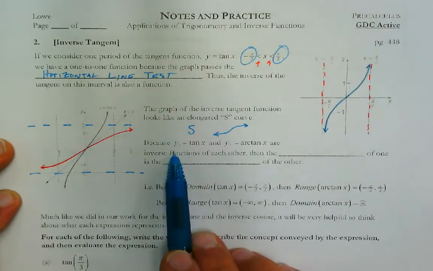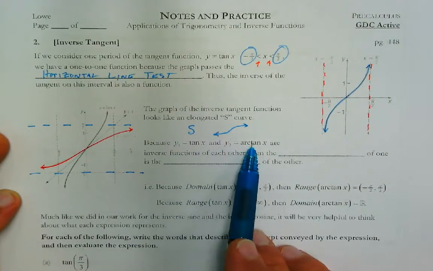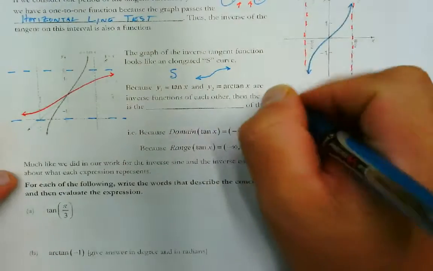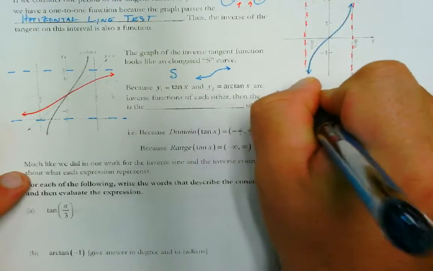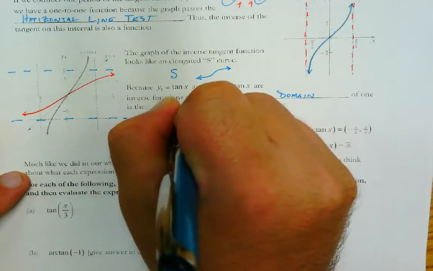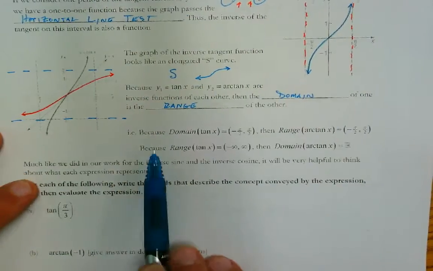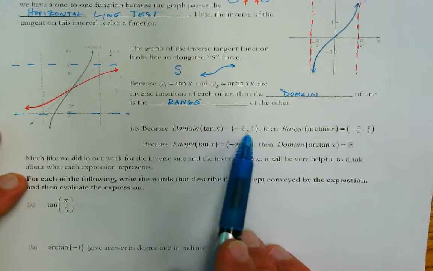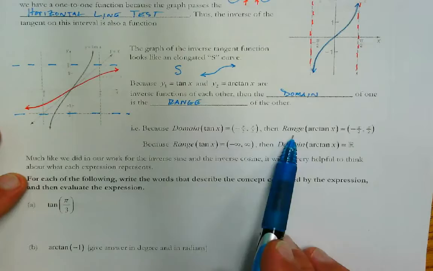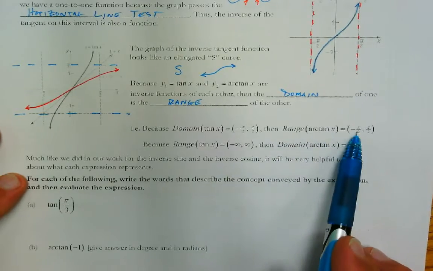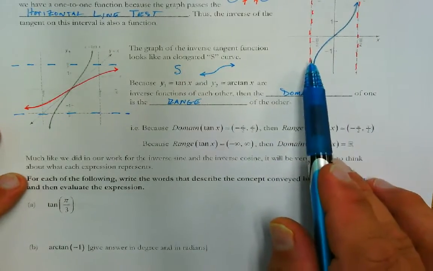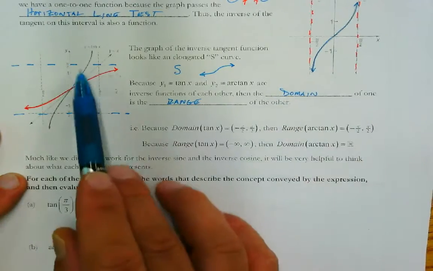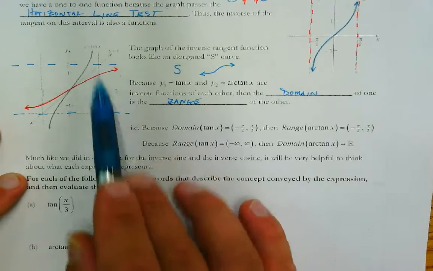Now, because y1 equals tangent of x and y2 equals arctangent of x are inverse functions, the domain of one is the range of the other. So because the domain of the tangent is from negative pi over 2 to pi over 2, the range of the arctangent is from negative pi over 2 to pi over 2. That's what we're talking about here: the domain, including these asymptotes, becomes the range, including those asymptotes.